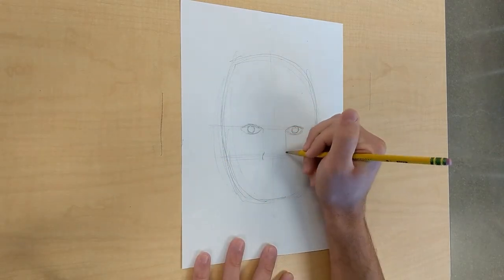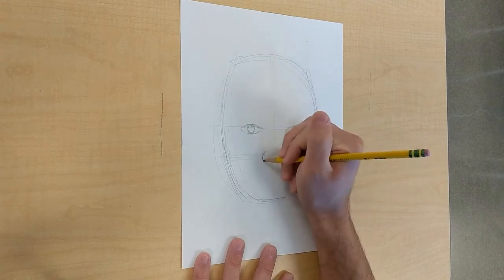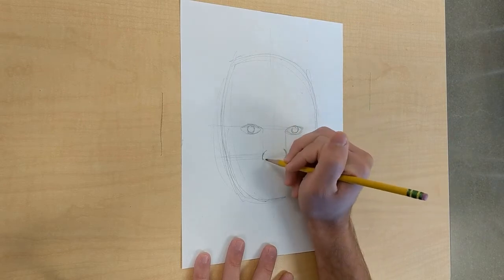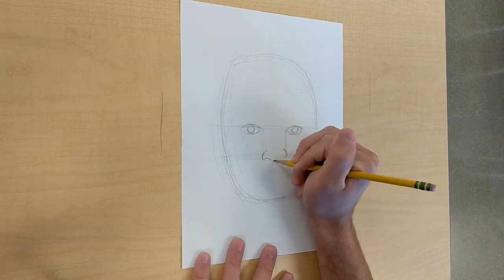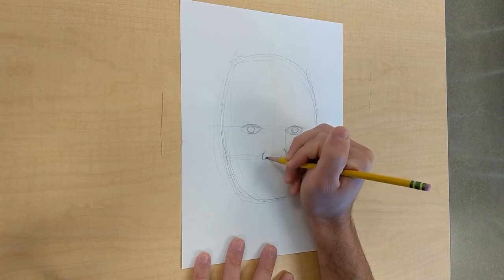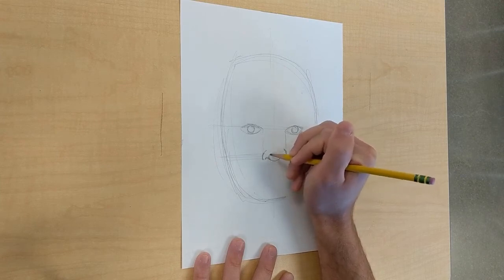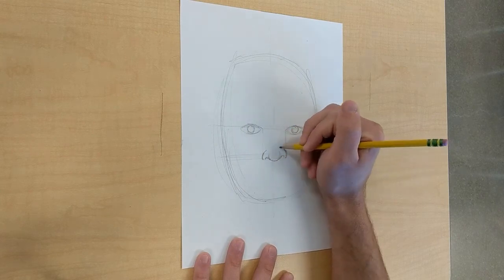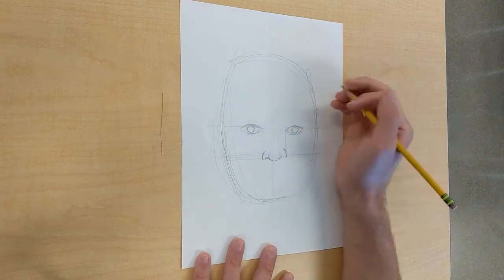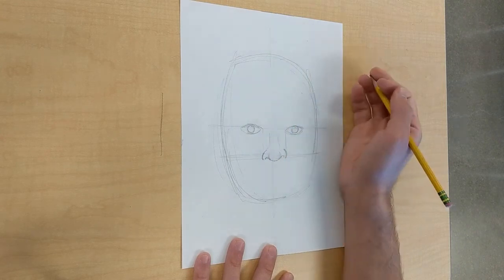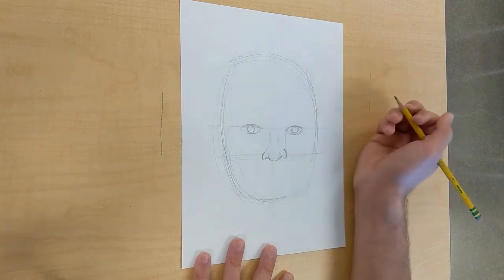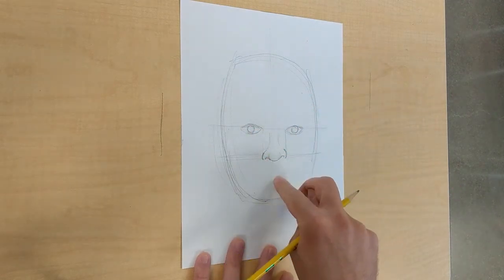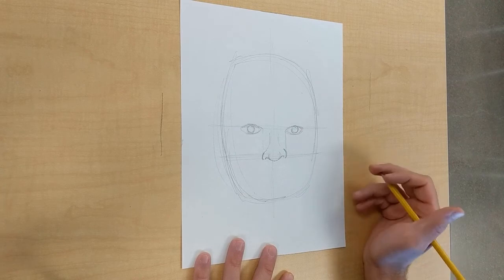And the nose, there's a bunch of different nose shapes, but generally we all have nostrils that are sort of like parentheses around the side here. And then our little nose holes that are kind of like waving around like this. And we've got a little bit of a ball at the end of our nose. And our nose is going to go up sort of like this a little bit. But again, all of this stuff is just going to be light so that I can erase what I don't like later on. So I've got eyes, I've got a nose, and the next step is to draw my mouth.